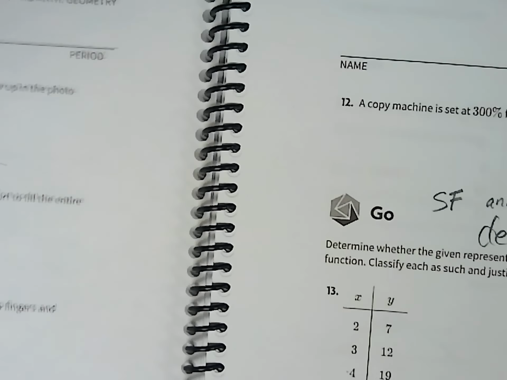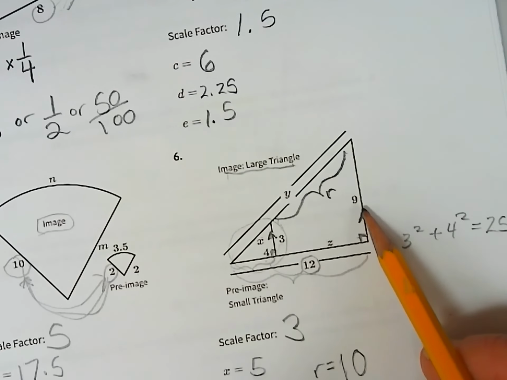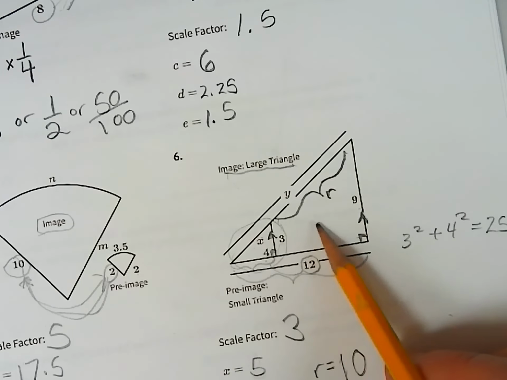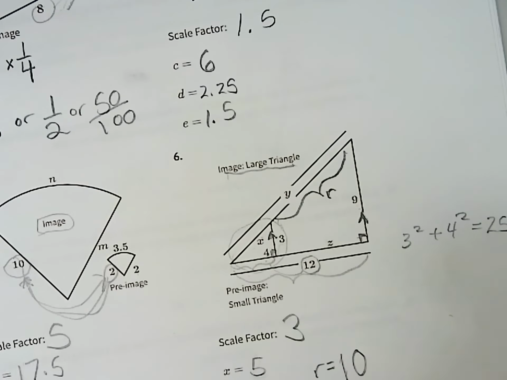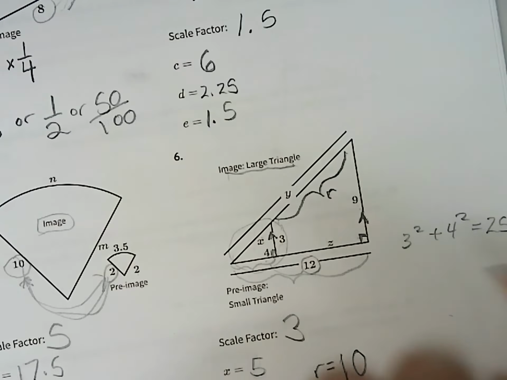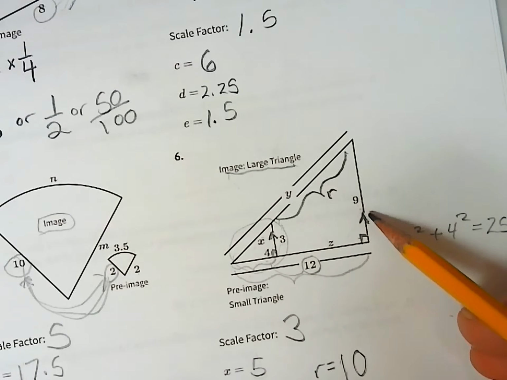Yep. Actually, you know what? For that matter, I did not see this 9 there. Does that change anything? No, it does not. Don't think so. I think you still need Pythagoras. Okay, whatever.